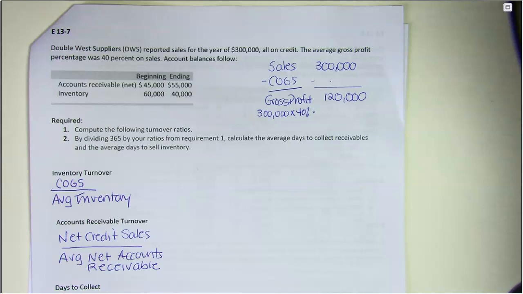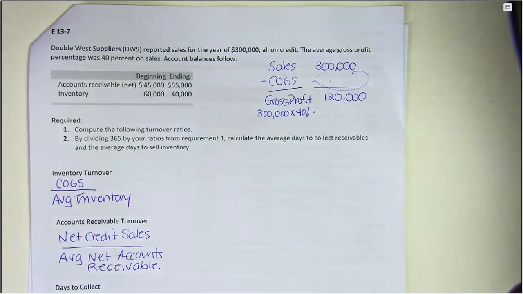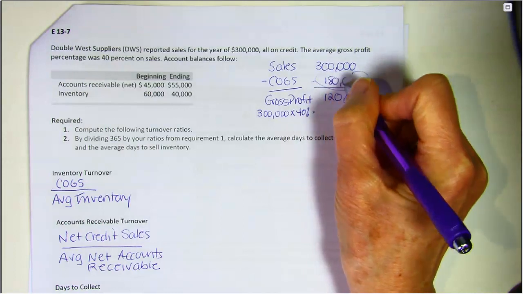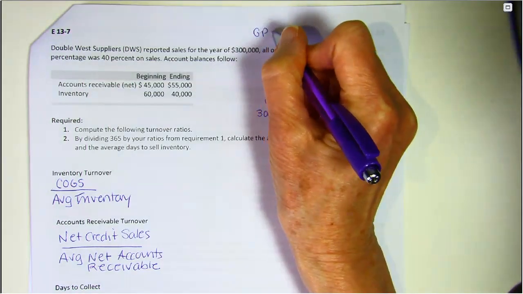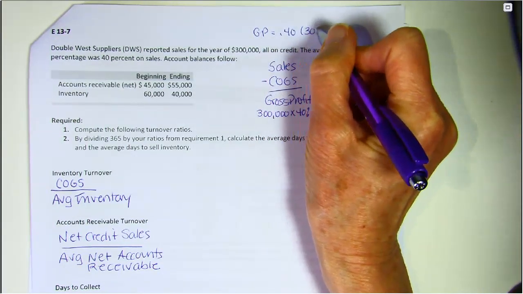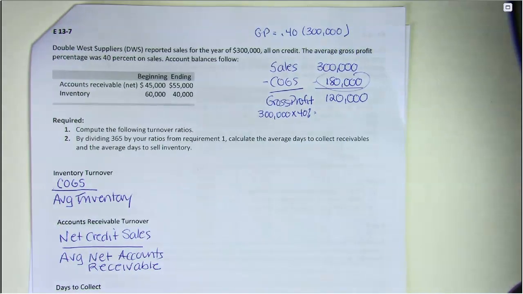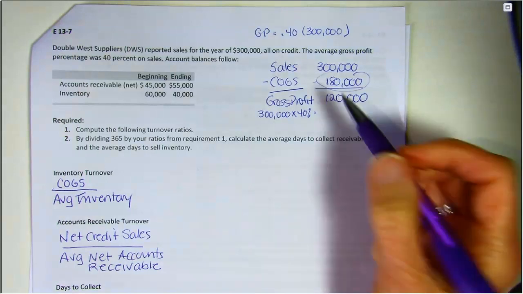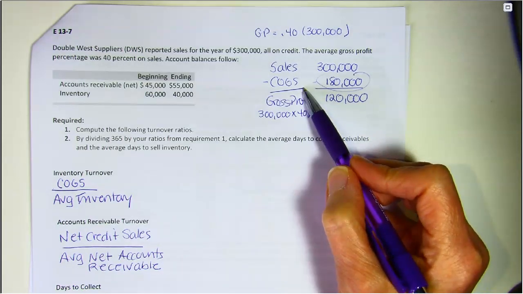Now you can solve for the cost of goods sold. 300,000 minus something equals 120, and that something is 180,000. You can also solve this algebraically as well. You can say gross profit equals 40% times sales, get it that way, and then solve for the cost of goods sold, or conversely you can say if gross profit is 40% of sales, then cost of goods sold must be 60% of sales.